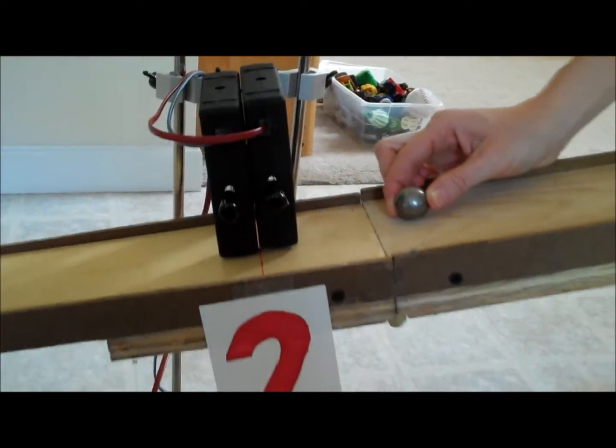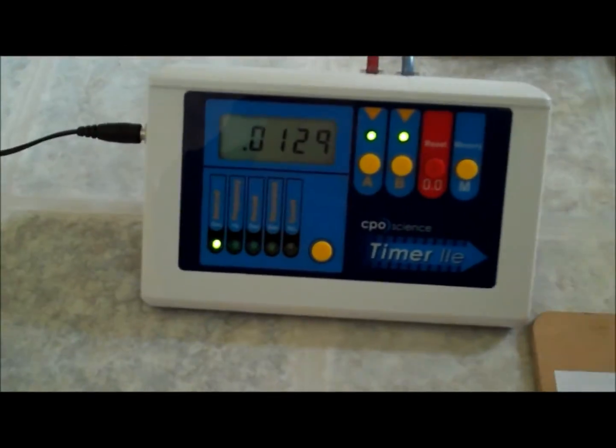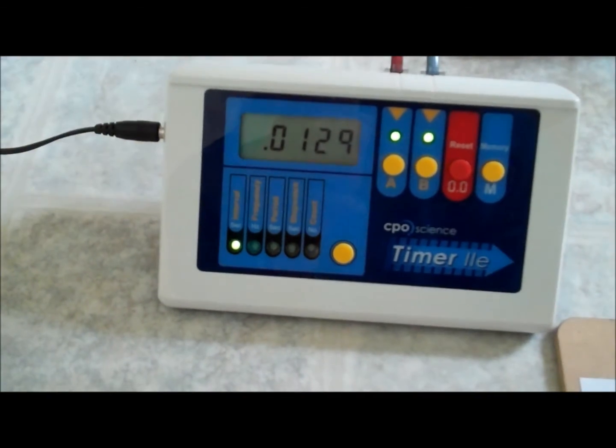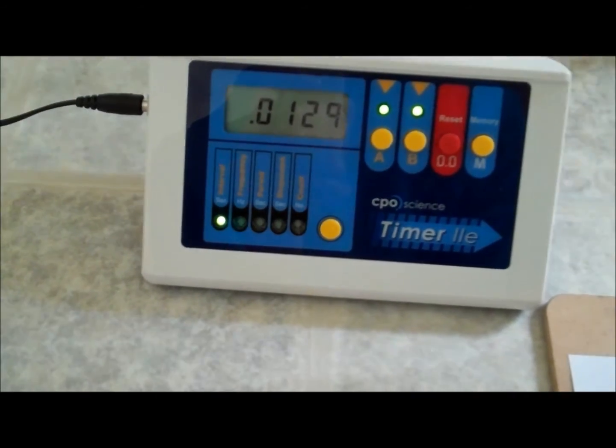Moving on to the data for ramp section 2, steel marble. Ready? And our ramp section 2, steel marble, is 0.0129. Make sure you write that in the first data table.